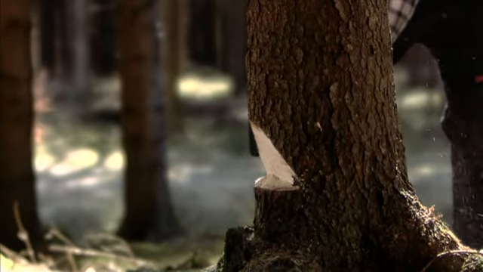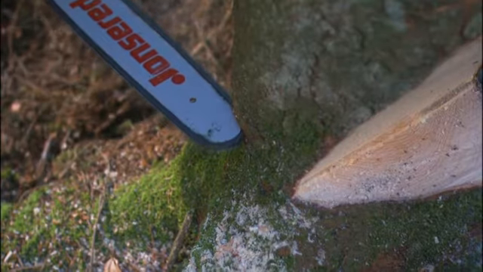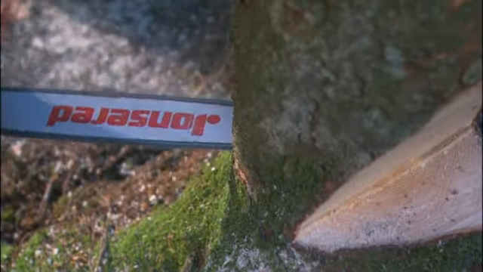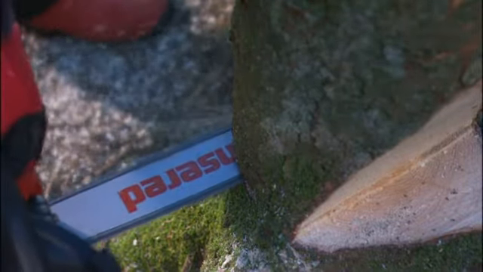Start by making an insert from the side of the trunk. When making the insert, it is important to start with the bottom of the guide bar to avoid kickback. Saw towards the directional notch, leaving a breaking strip of even thickness of between 2 to 3 centimeters.